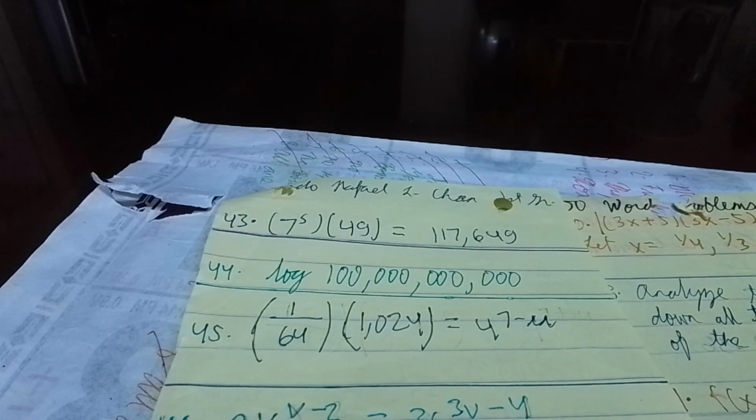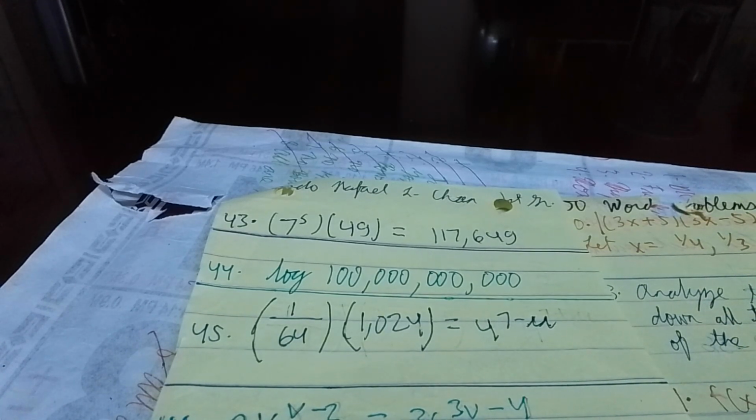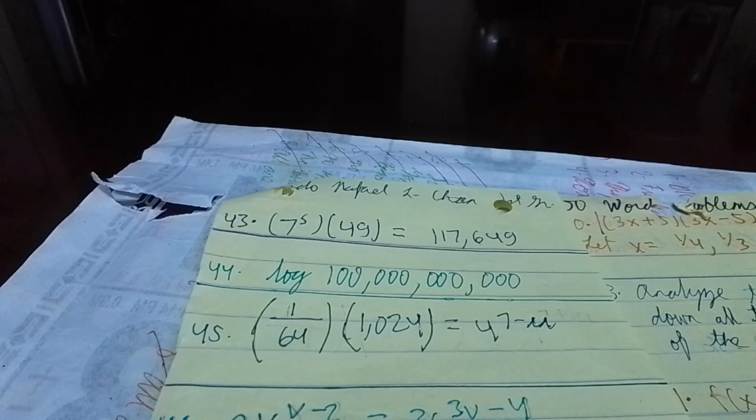For problem number 43, item 3, we have 7 raised to the s power times 49 is equivalent to 117,649. First of all, you already know what to do here. Remember, your goal is to find a base that is equal. Do you know any base that is equal? That's right, and that's 7. So here's how you're going to write it.